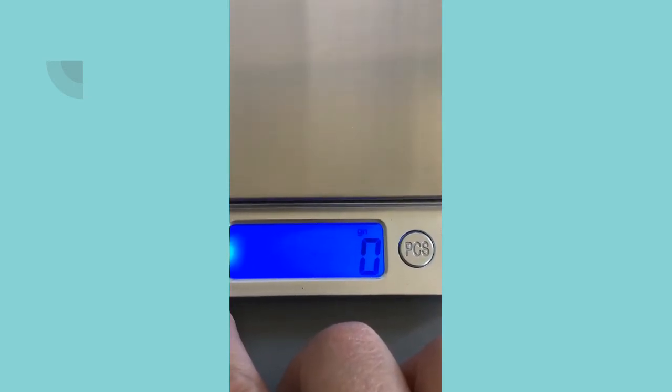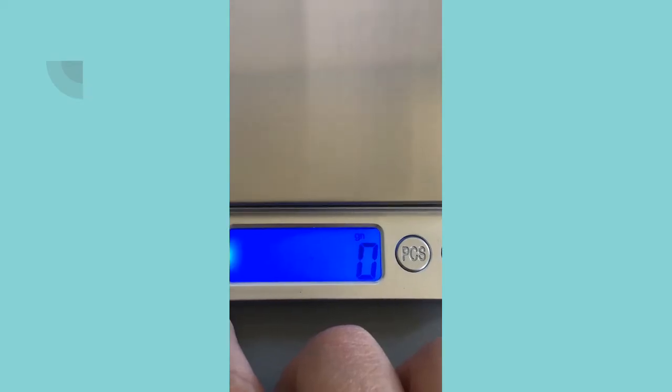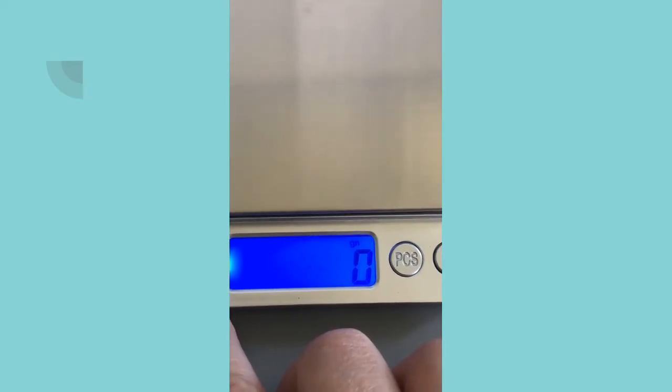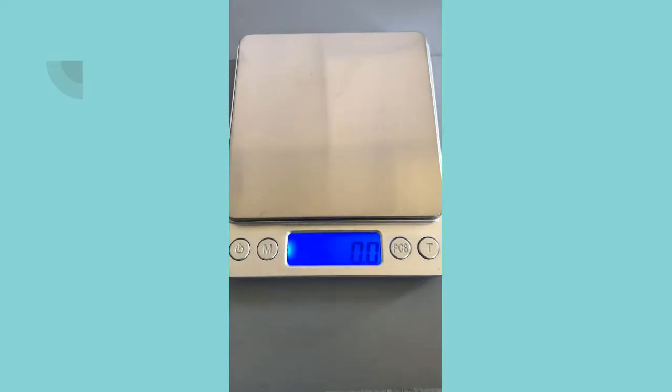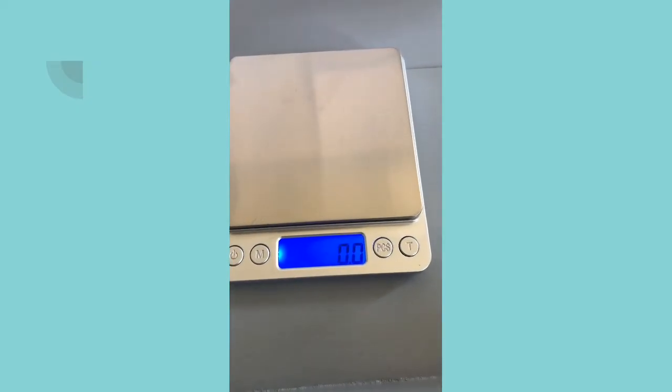Am I on the right one? No, I'm not. Even though it's a little g, there's an n after it. That's not grams. That is a different unit. I want to do it until I get back to g, and now we're safe. So let's go ahead and take our first measurement of mass.